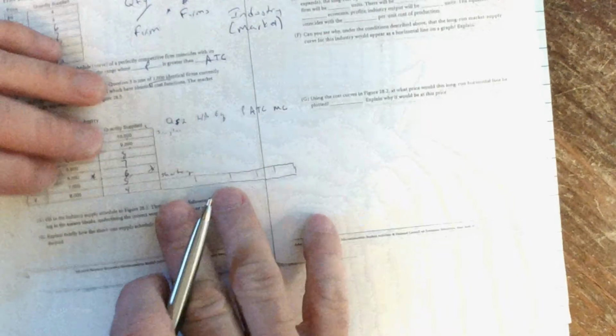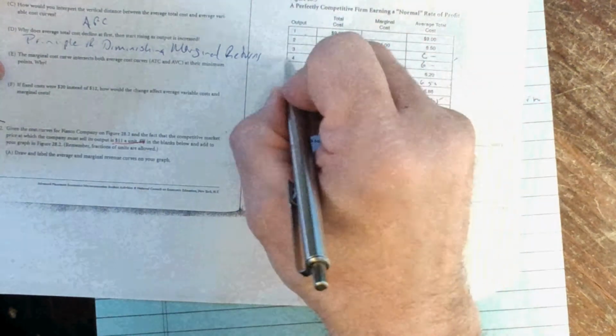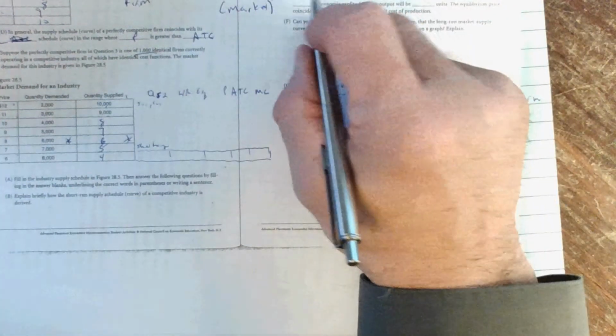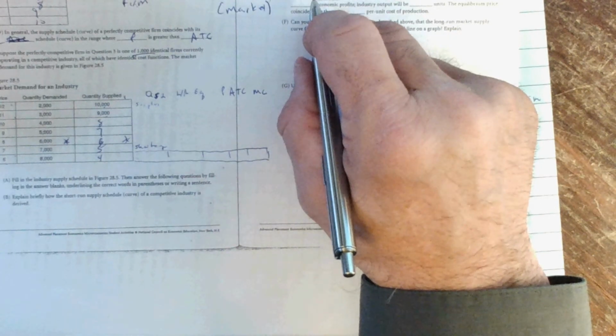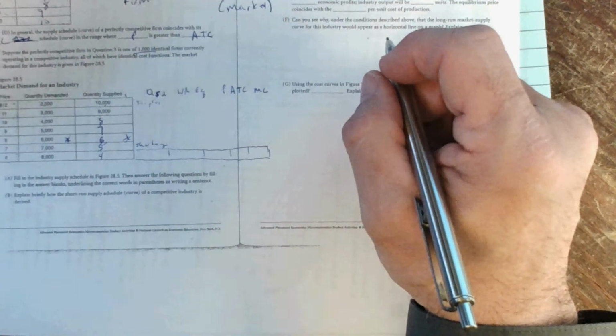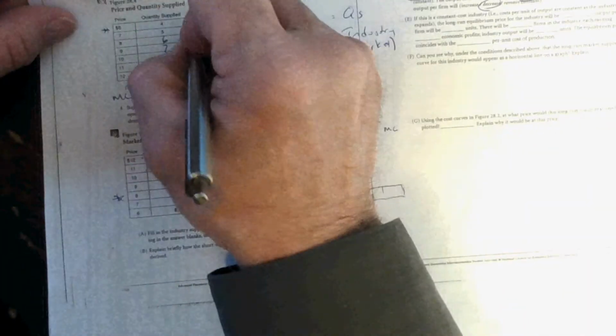That is our long-run equilibrium. So, if this is a constant-cost industry, the long-run equilibrium in the industry will be, so now we have to go back to our table and find average total cost minimum. Well, there's average total cost minimum right here. And that happens when the firm produces 4 units individually. Each firm is producing 4 units individually.